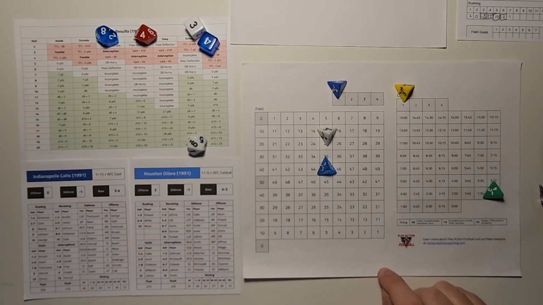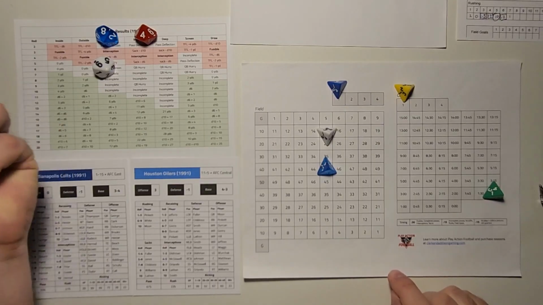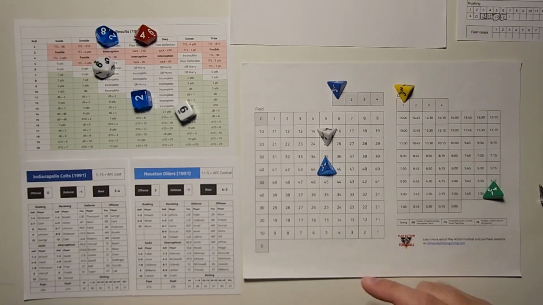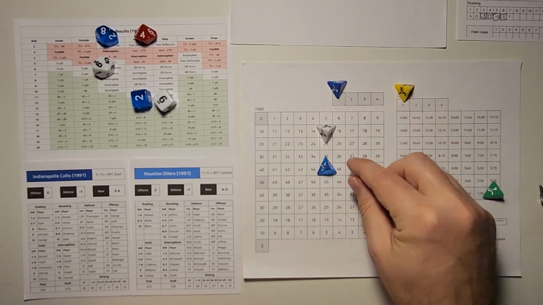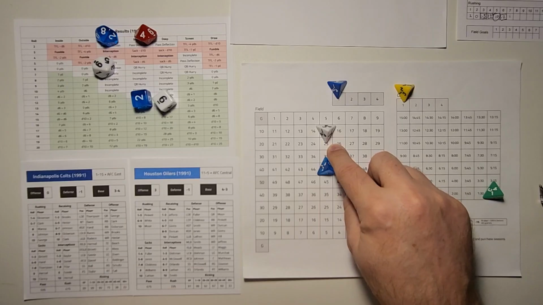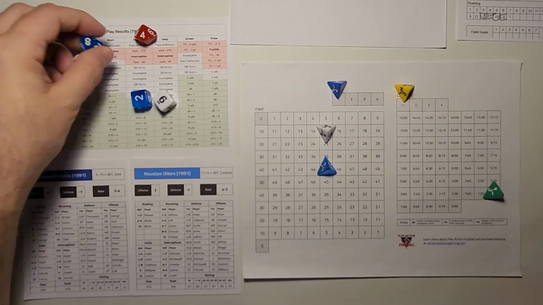It's a 9. A 9 is the line of scrimmage minus D6 times 2. So this is probably going to be a run back. We'll see. A 62. Actually, we'll say 26. So 25 minus 26 is -1. So that is going to be a fumble with a touchdown return. We'll mark that down. And I'm pretty sure things are going to go from bad to worse in this game for the Colts.